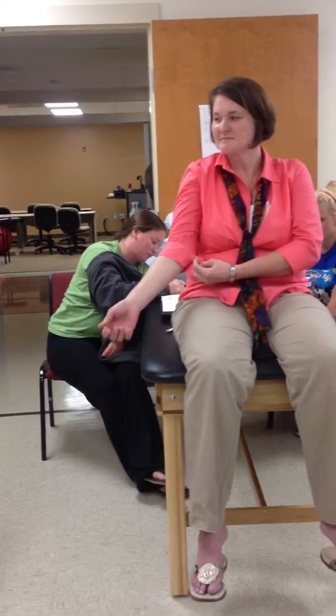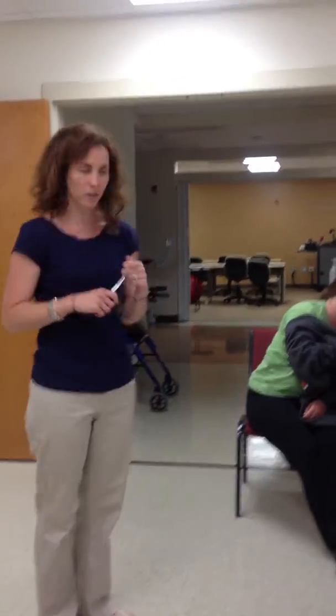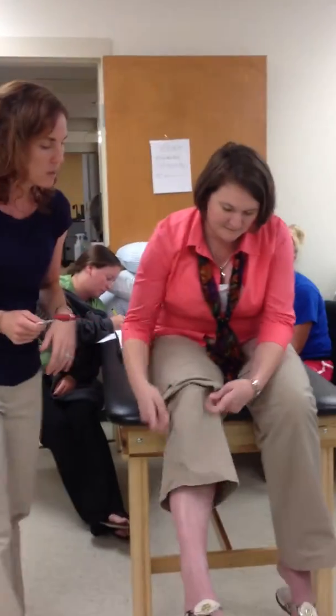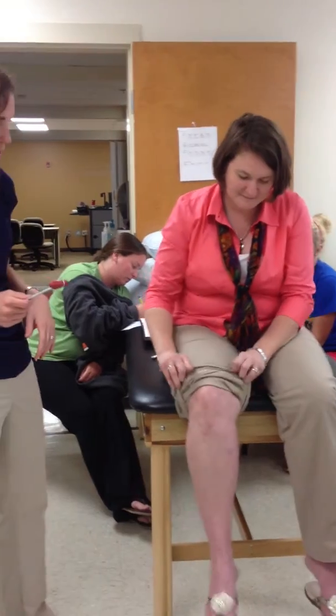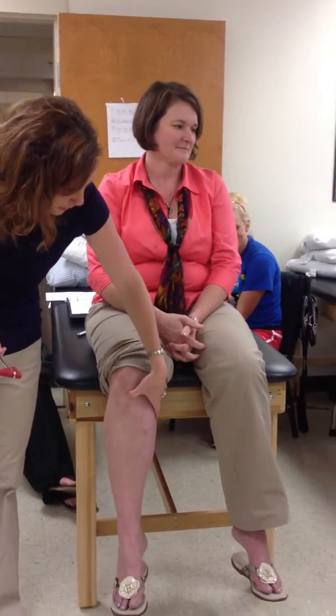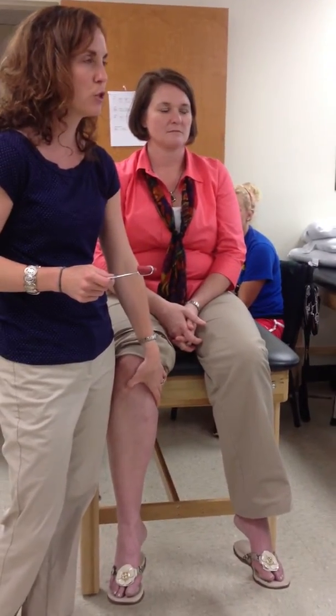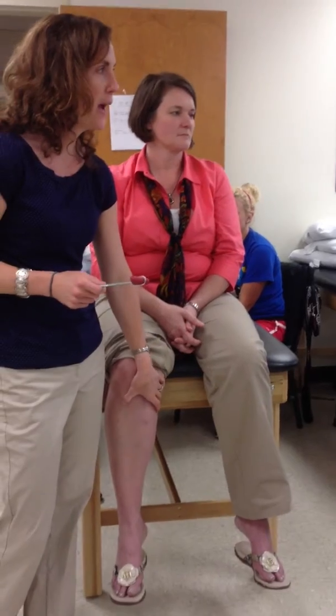All right. How are we going to check L3? Quads. Patellar tendon. Okay? So, you come in, you palpate the tendon. A lot of mistakes that I see are people banging on the tibial tuberosity. So you have to palpate.